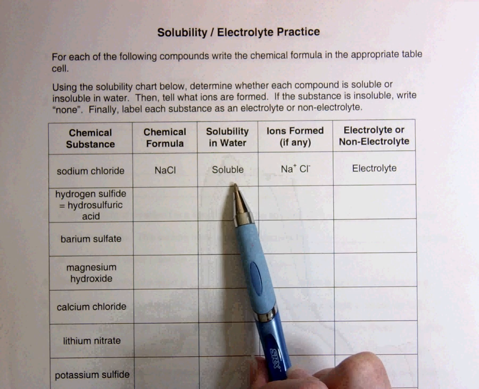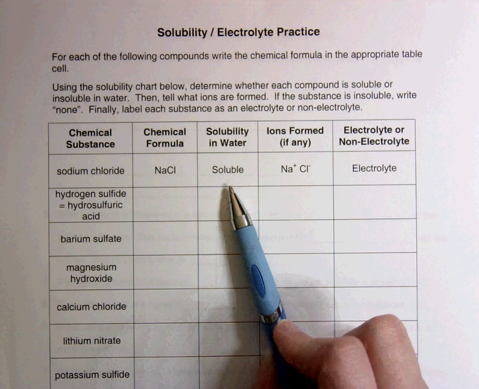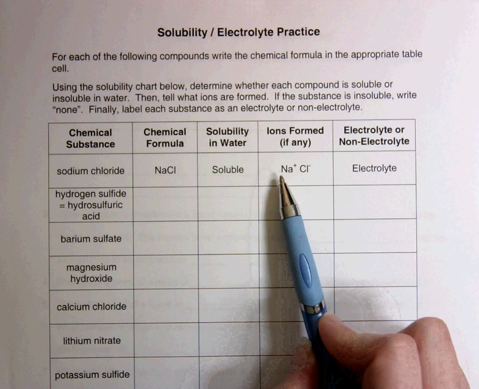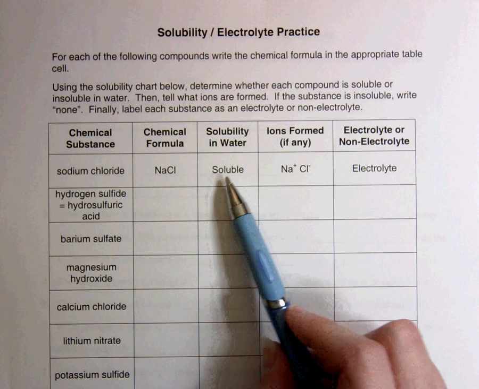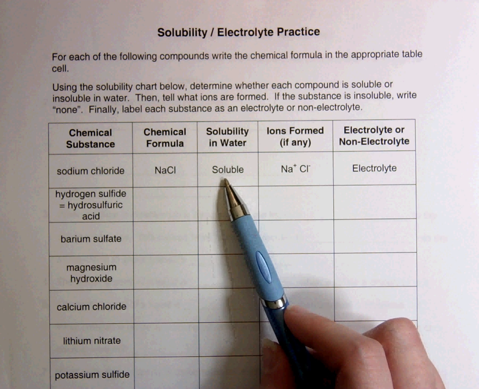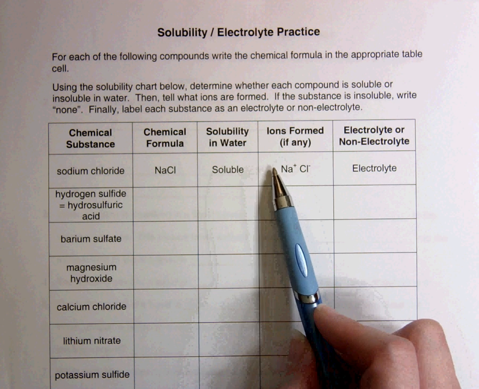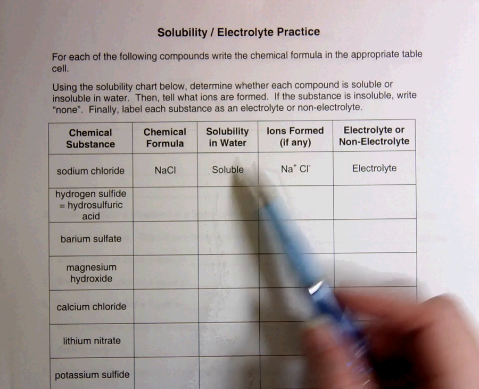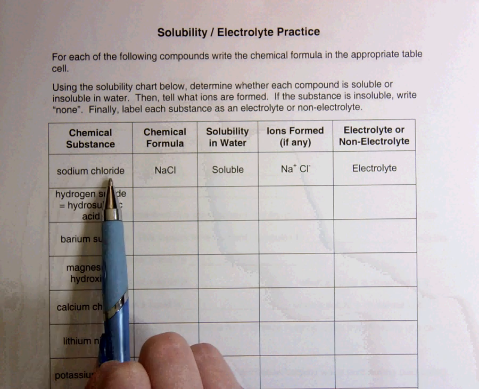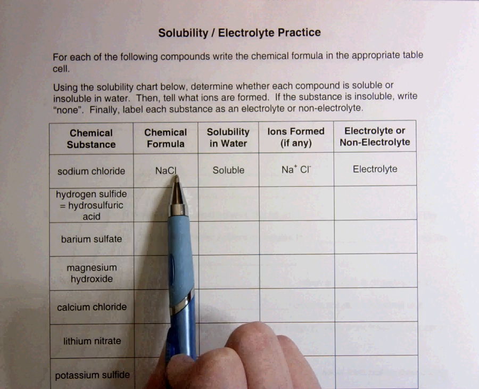If something is soluble, that means it will break up into its ions in solution. However, if something is insoluble, it does not break apart in solution. It will not form ions, and so you're just going to write the word none here if that's the case, if it's insoluble. So right here we have sodium chloride, NaCl.